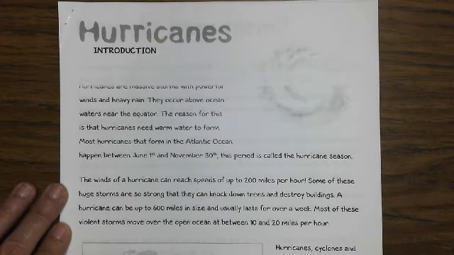The winds of a hurricane can reach speeds of up to 200 miles per hour. Some of these huge storms are so strong that they can knock down trees and destroy buildings. A hurricane can be up to 600 miles in size and usually lasts for over a week. Most of these violent storms move over the open ocean at between 10 and 20 miles per hour.